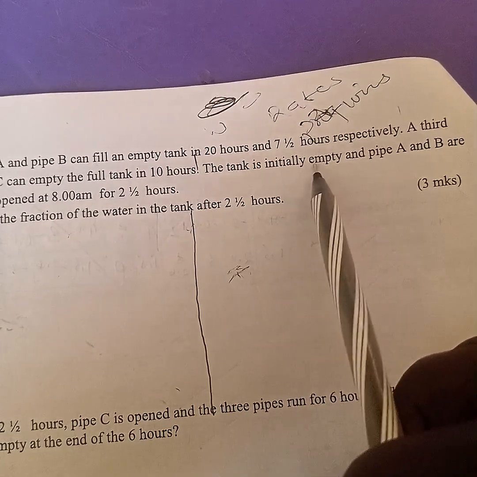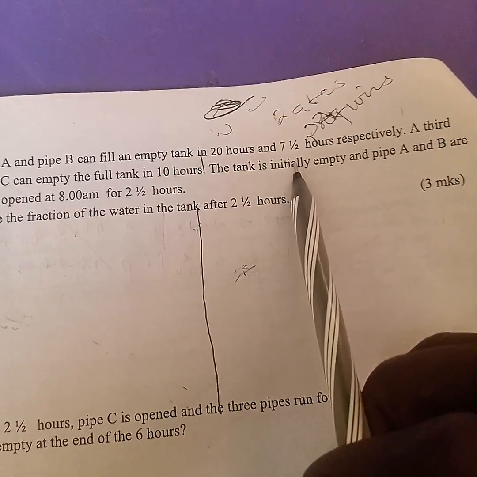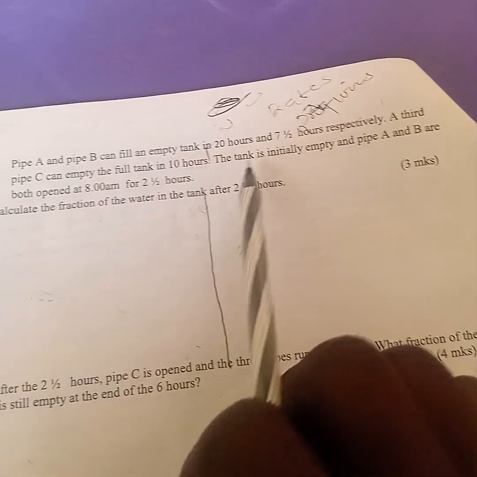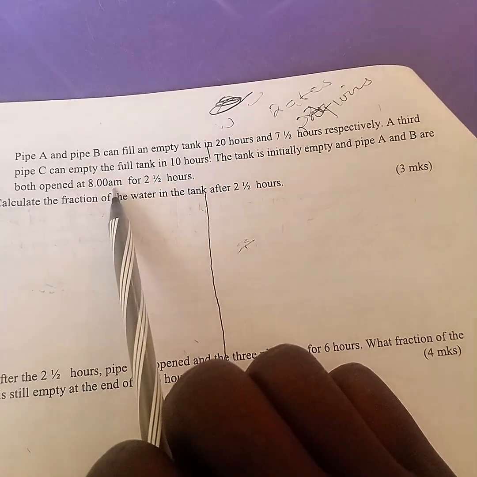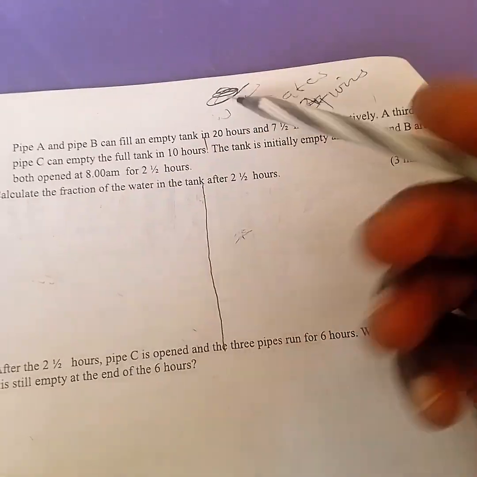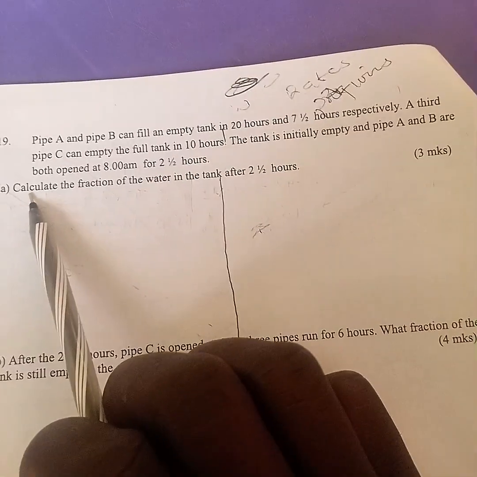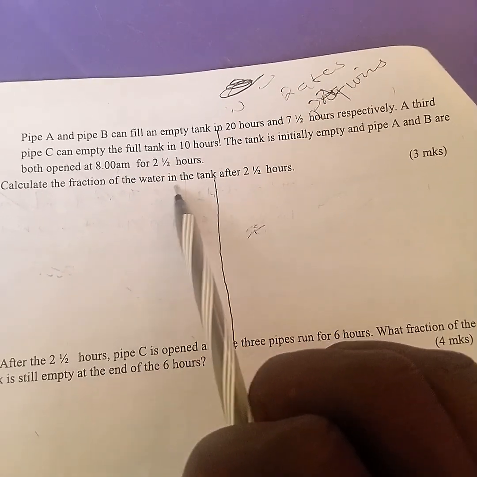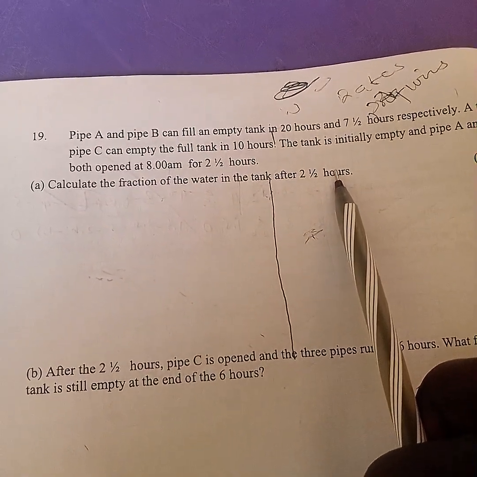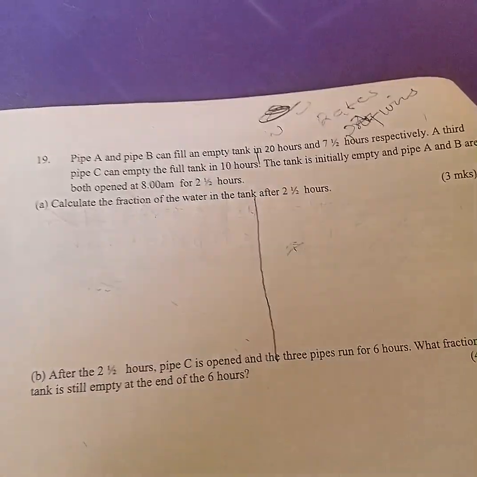The tank is initially empty, and pipe A and B are both opened at 8 a.m. for 2.5 hours. Then the question says calculate the fraction of the water in the tank after 2.5 hours. This is a very easy question.